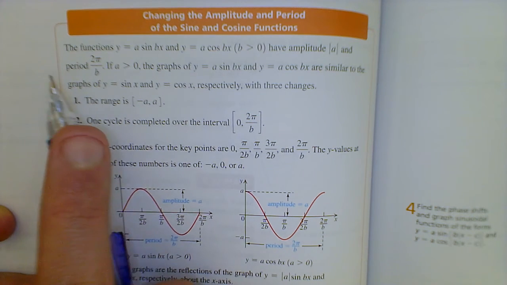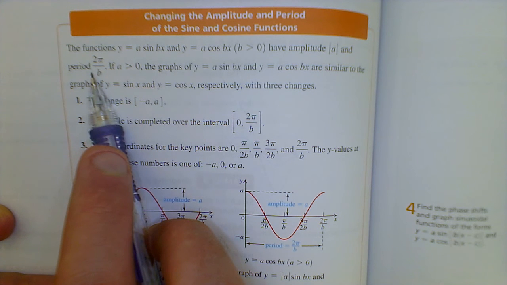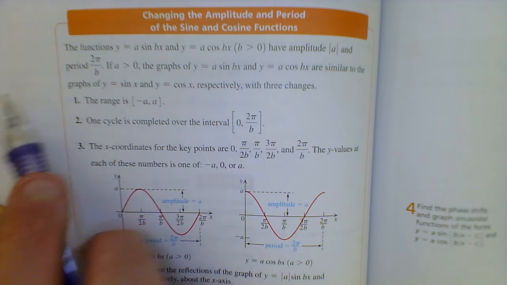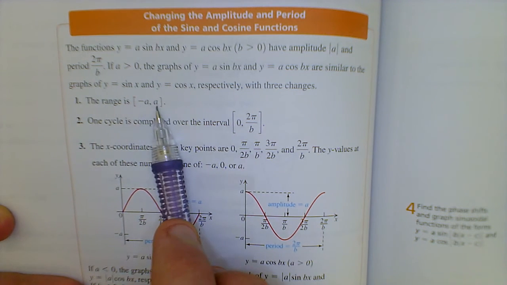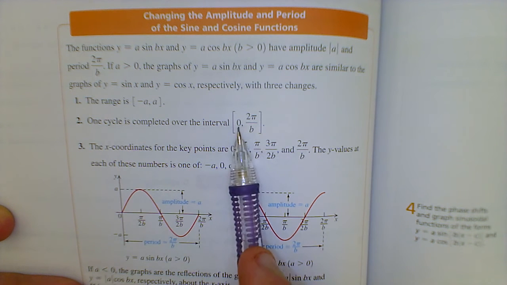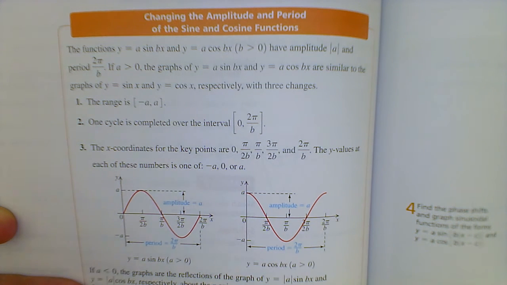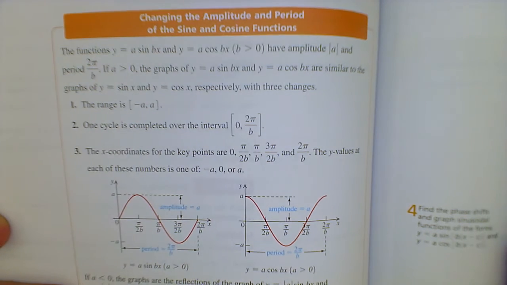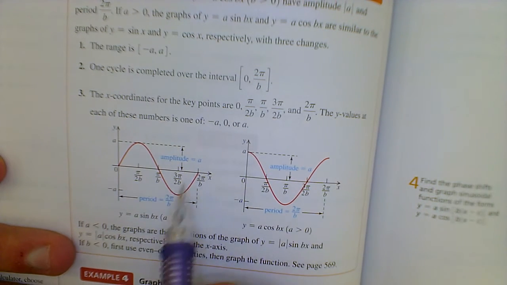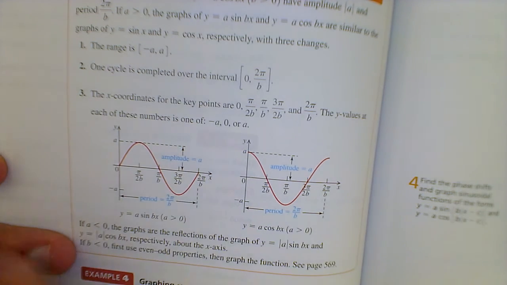is a positive number, then the period is 2 pi over b, and the range is -a to a. The one cycle is completed over 0 to 2 pi over b. Okay, so this is a nice table to see how these amplitudes and the b values change the sine and cosine graphs.